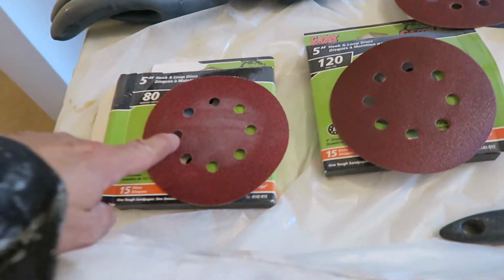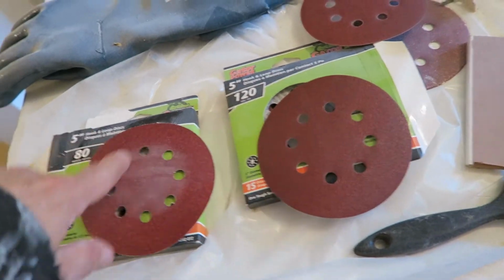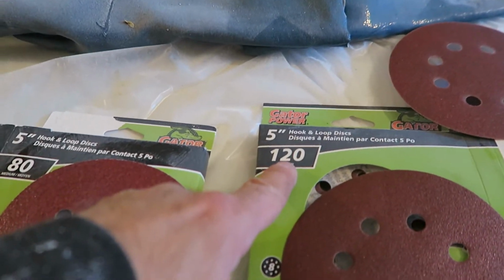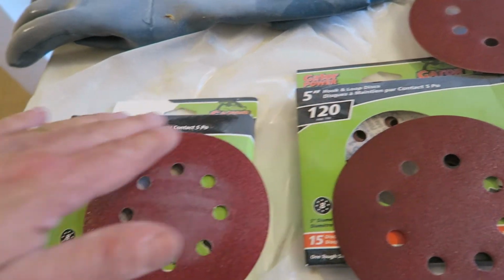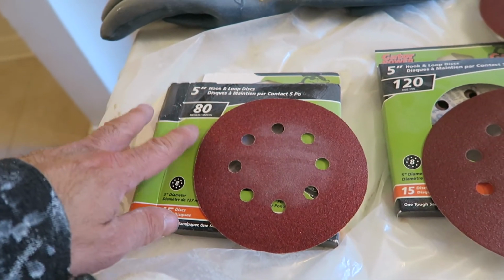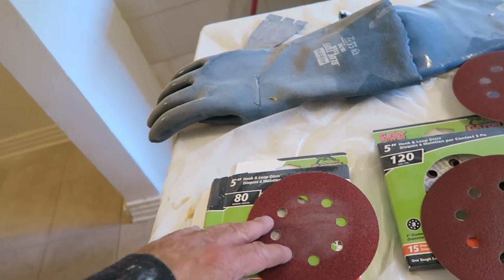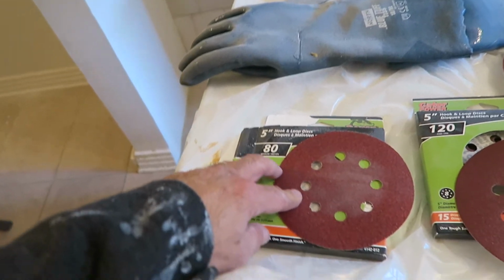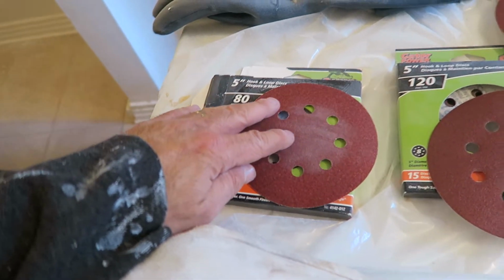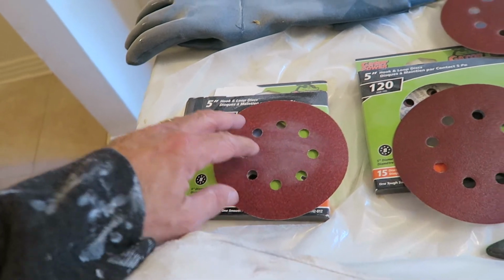So between this one and this one, this is 120. This is gonna be nice and smooth. This is 80, so I would use this one when I wanna, let's say, sand a surface that's rough. I will do it with this one here. If you're using the machine, I'll show you the machines I use.